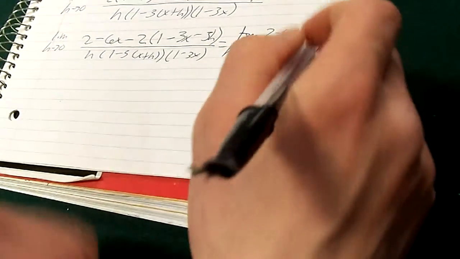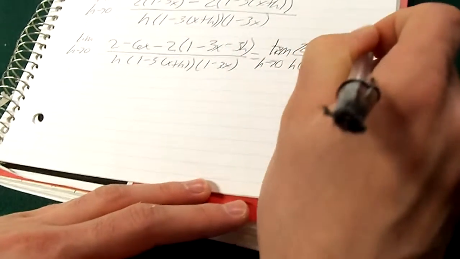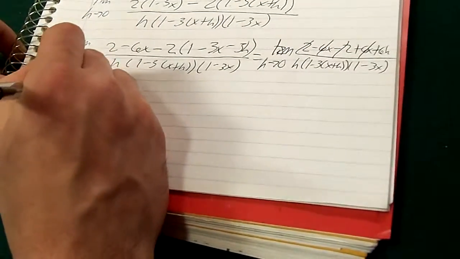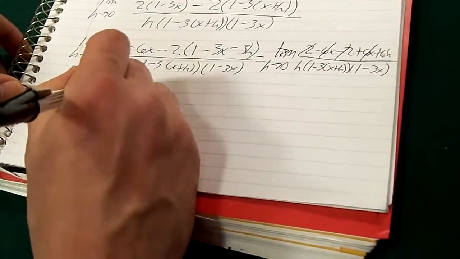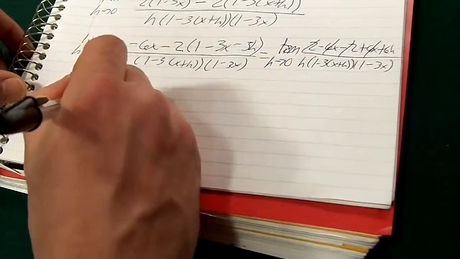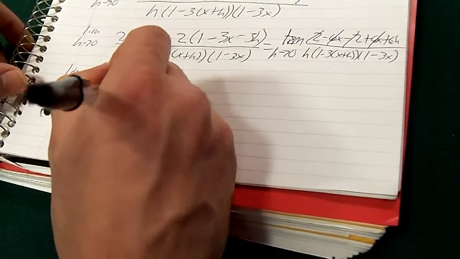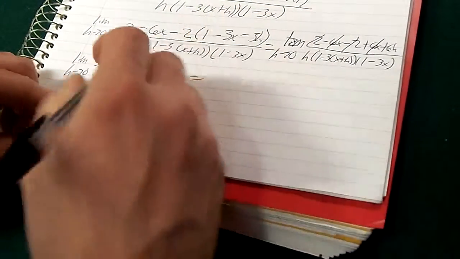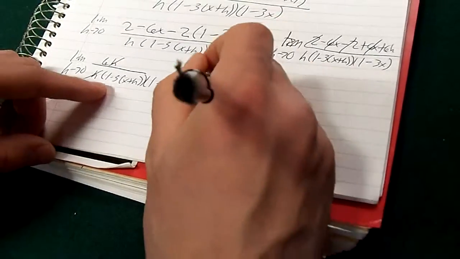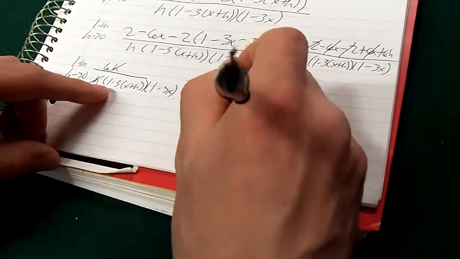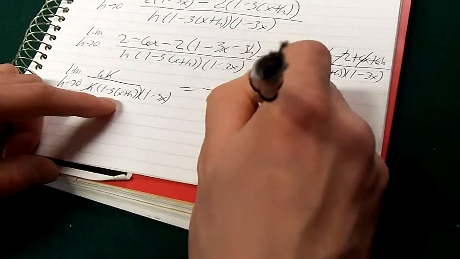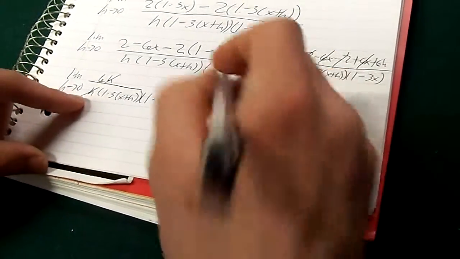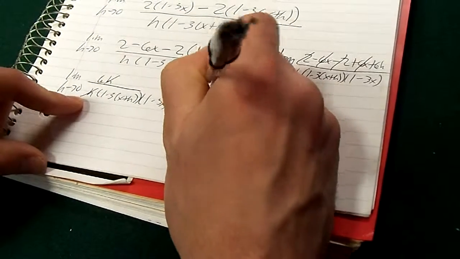Now, if you look at this, there will be things that we can cancel out now. So we have a 2 and a -2, a -6x and a positive 6x. Now this leaves us with the limit of h approaching 0 of 6h over h times 1 minus 3 x plus h times 1 minus 3x. And these h's right here will cancel out, so that leaves us with 6 over 1 minus 3 x plus h times 1 minus 3x, and we have to always write our limit of h approaching 0.